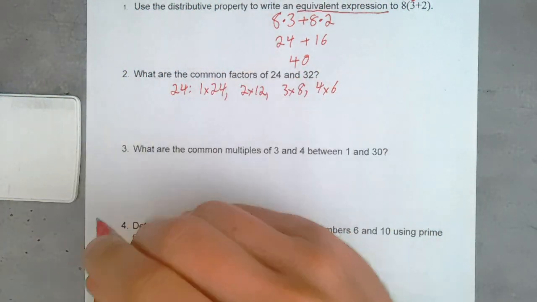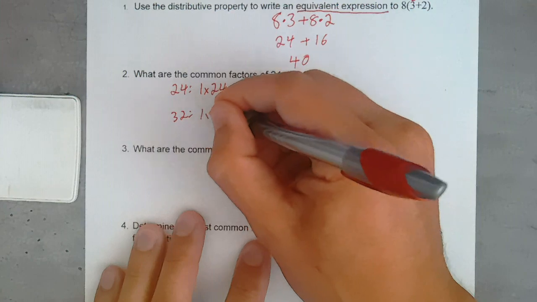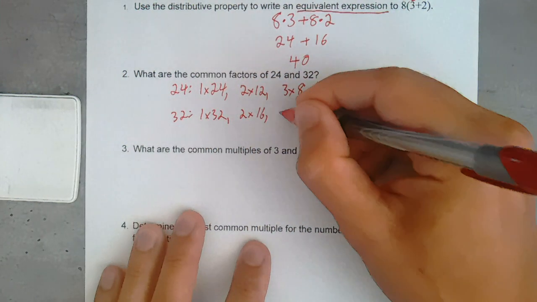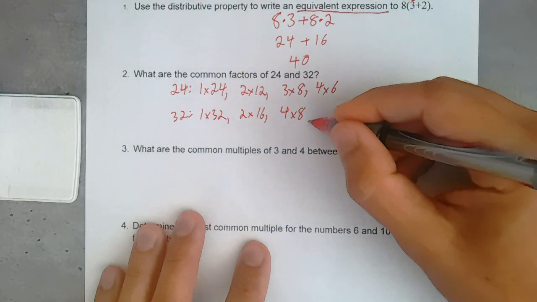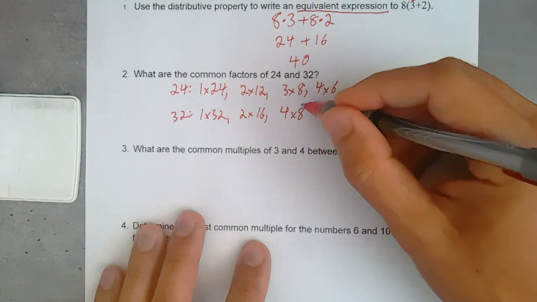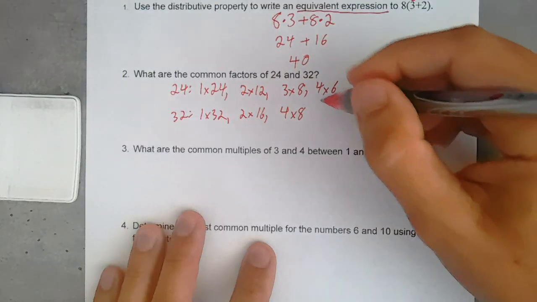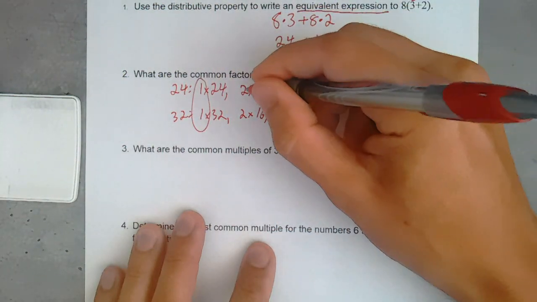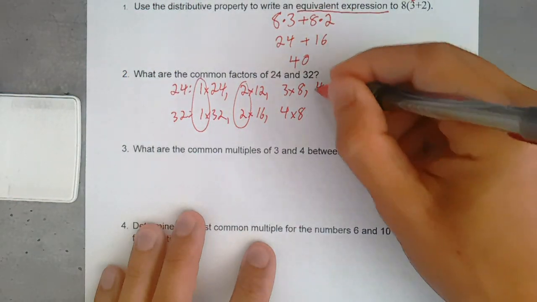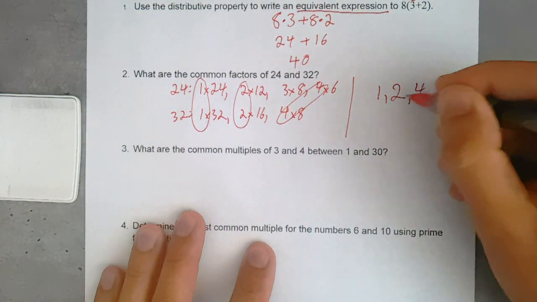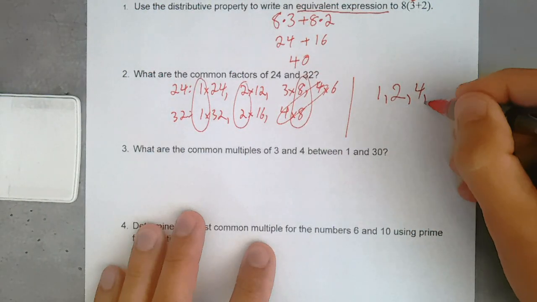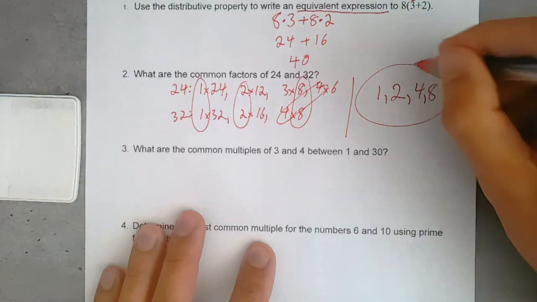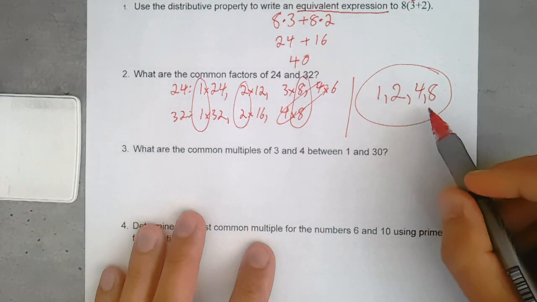Okay, so let's go to the number 32. 1 times 32, 2 times 16, 3 doesn't work, 4 times 8, 5 doesn't work, 6 doesn't work, so we're done. Okay, now what do they have in common? They have in common a 1, a 2, they have 4 in common. They also have 8. And that's it. So my common factors here are 1, 2, 4, and 8.